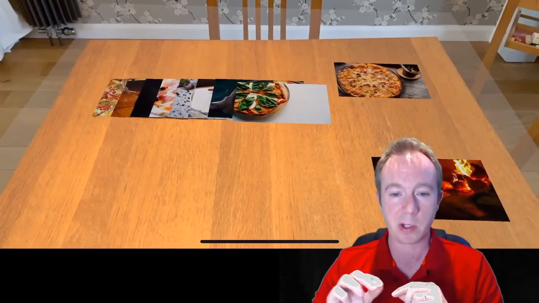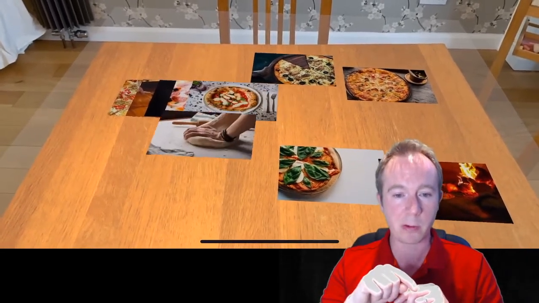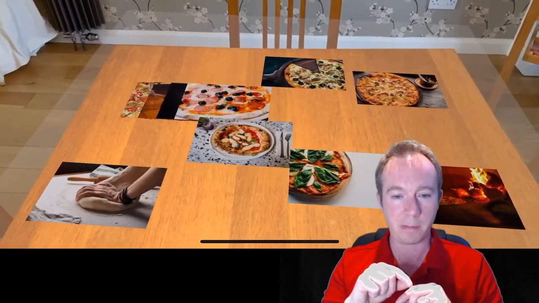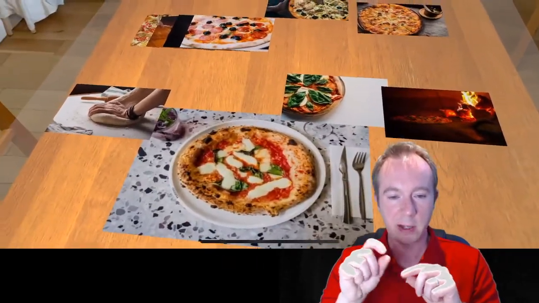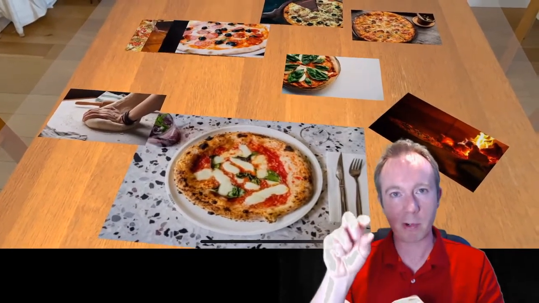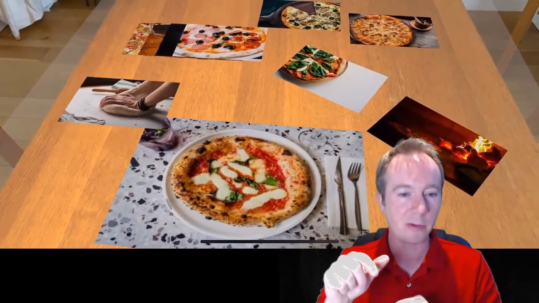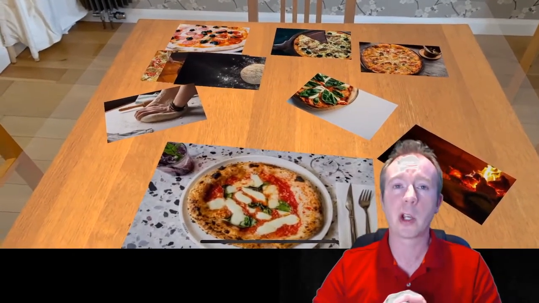Okay, so this is the experience. Like I was saying, it goes and detects the table. I've touched the table, it's put 10 images on there, and I'm just using the pan gesture on the screen to move them around. And see my finger there. Then I'm doing the pinch gesture to make it bigger, and then I'm doing a sort of rotate gesture to rotate some of these, and it's quite a nice effect. And I'll show you the code for how I've managed to do that.